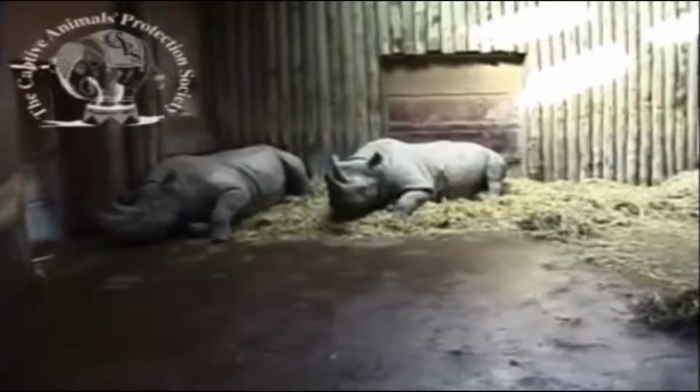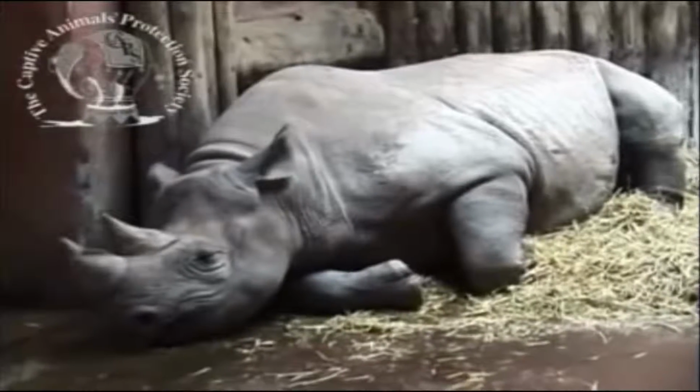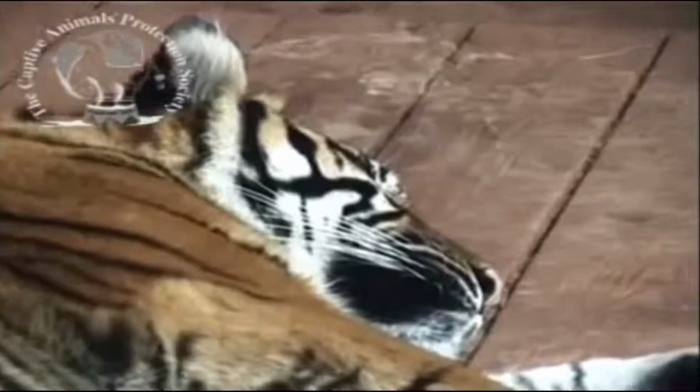Indoor enclosures are even more likely to fail the animal's needs. Yet this is where many spend long hours, either overnight or in bad weather.